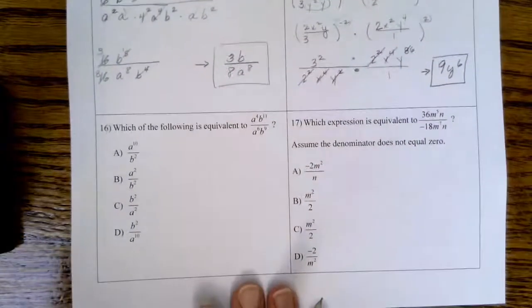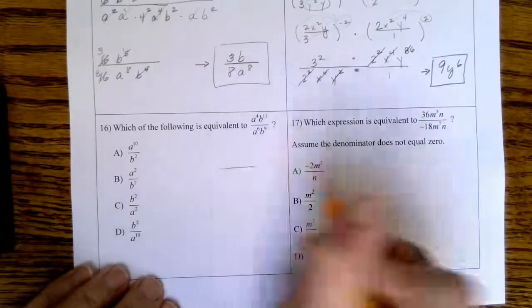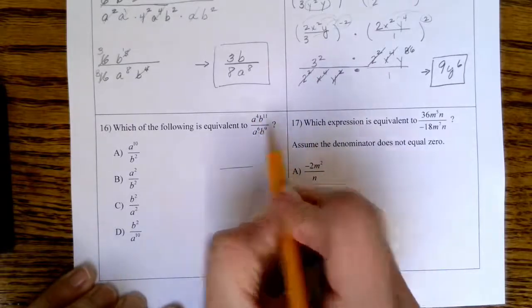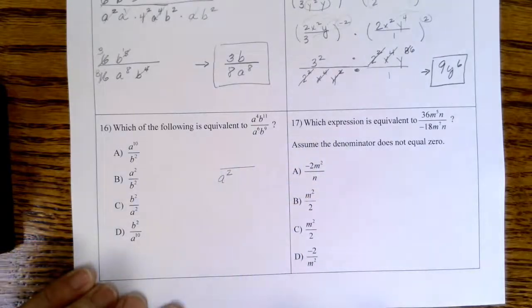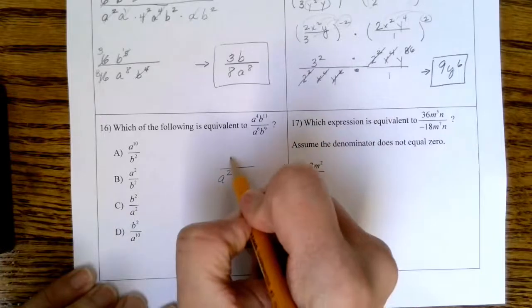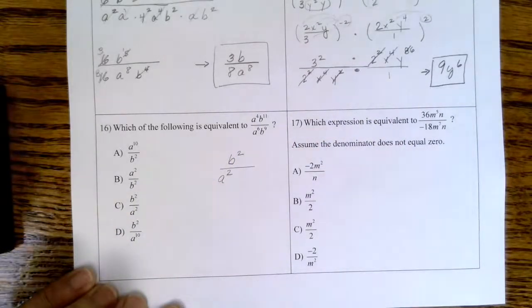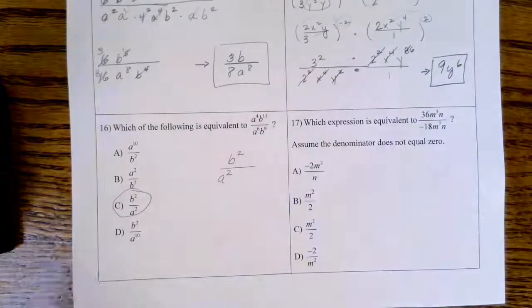All right, which of the following is equivalent? All right, here we go. Same base, subtract. 4 minus 6 is going to be negative 2. Those negative 2a's are going to be in my denominator. 11 minus 9 is positive 2, so those 2 b's are going to stay where they belong. So b squared over a squared, choice C is the better one.